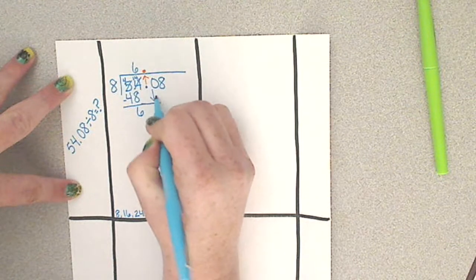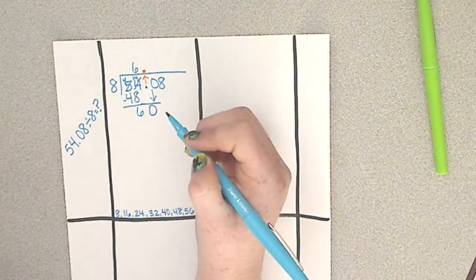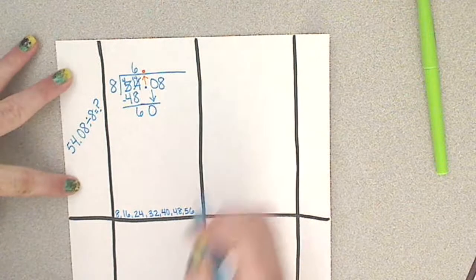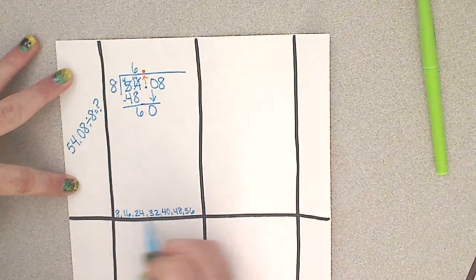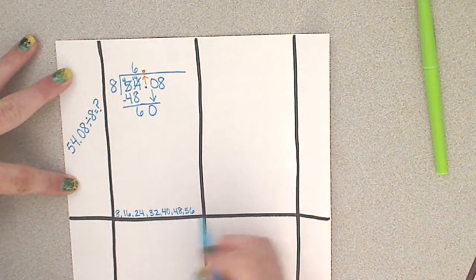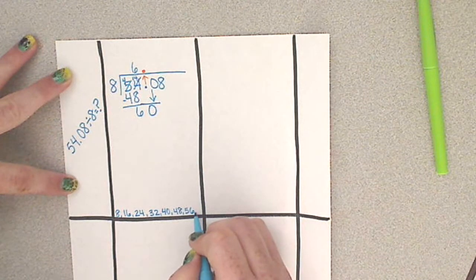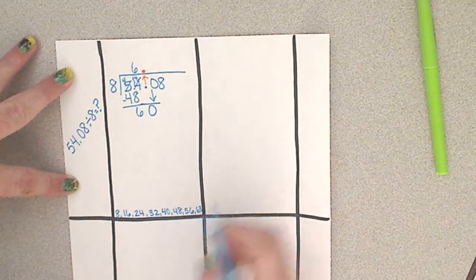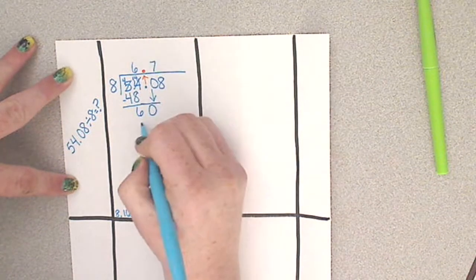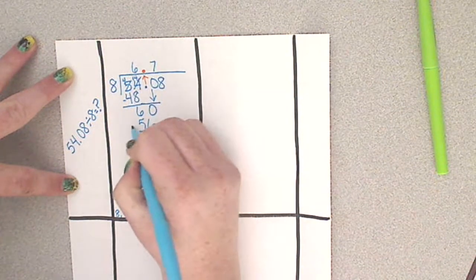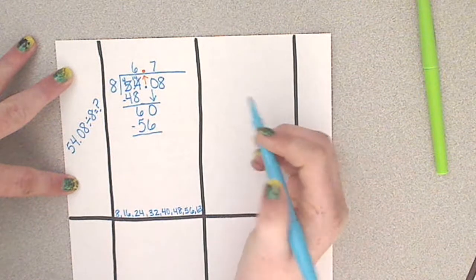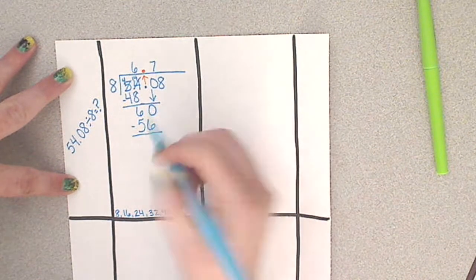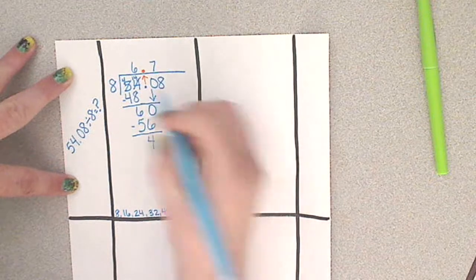Now I bring down my next digit. So if I know that 8 times 7 is 56, 8 times 9 is 63. So I'm going to have to do 8 times 7 to get closest. And I know that to get from 56 to 60 is 4.